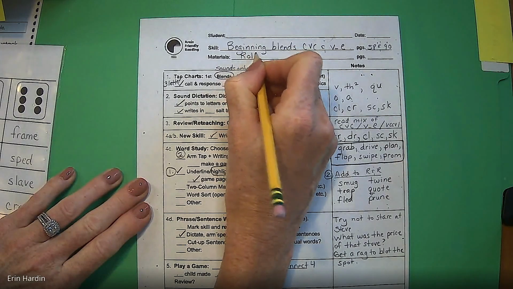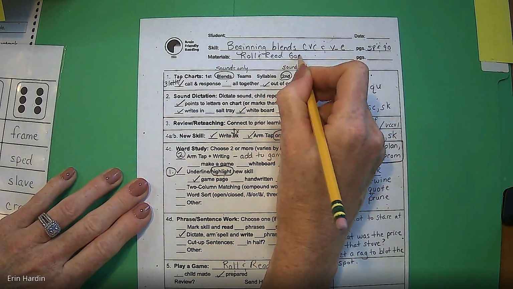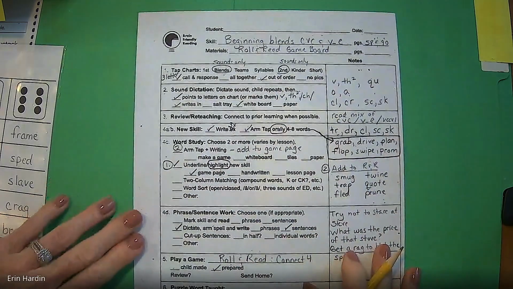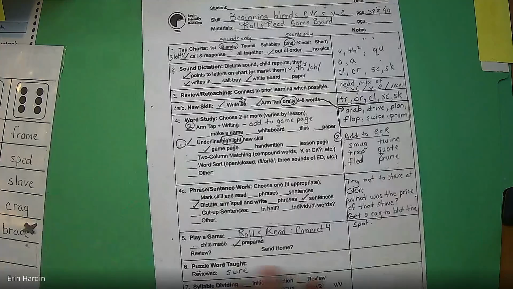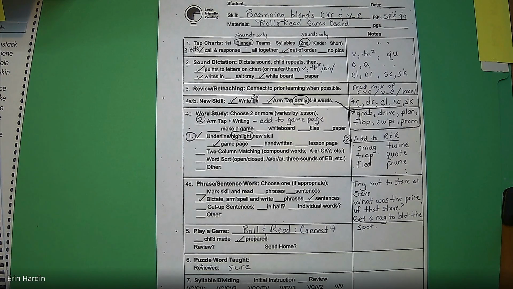I need a roll and read game board. So you make sure you have all your materials that you need. Okay? And that's pretty much how I would do a lesson. There's a lot of thought that goes into planning a lesson for the students. Sometimes some students it takes longer, and some students it doesn't take as long. So it kind of depends.